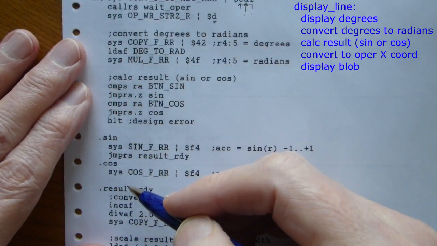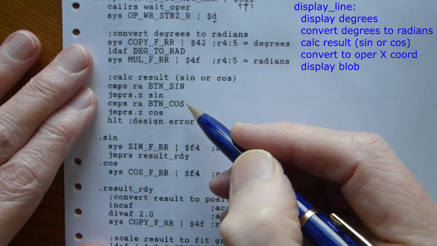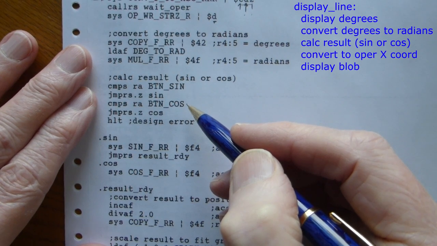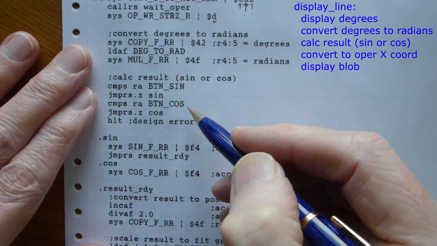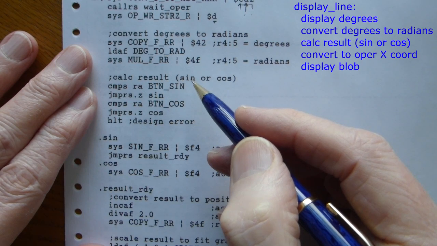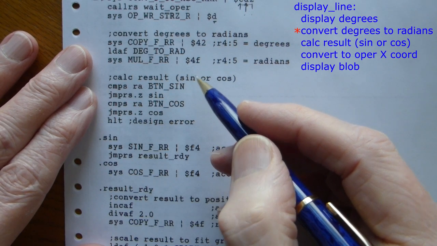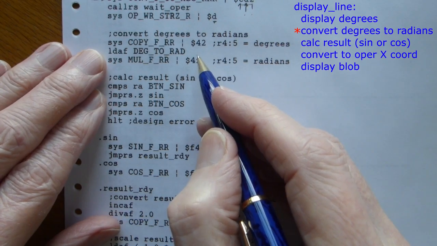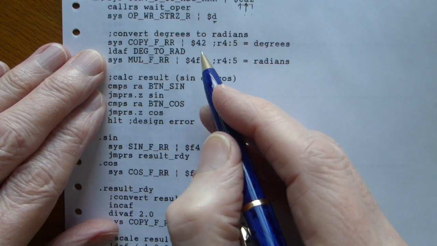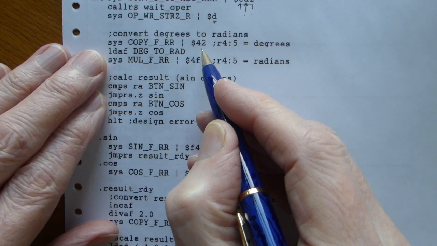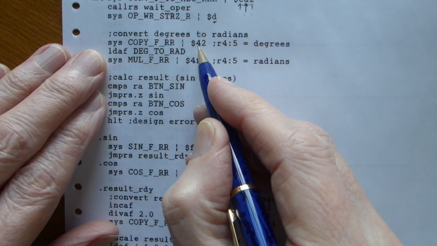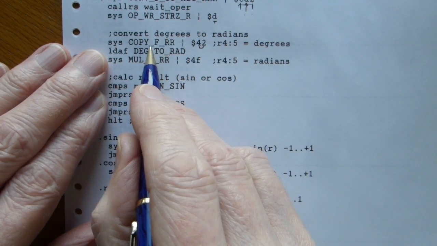The next part calculates the sine or cosine value and works out the horizontal position for the blob. But the trig functions work with radians, not degrees, so the value needs converting first. Now, to avoid trampling over the current value, register pair 2 and 3 are first copied to another pair, 4 and 5, using this system call.